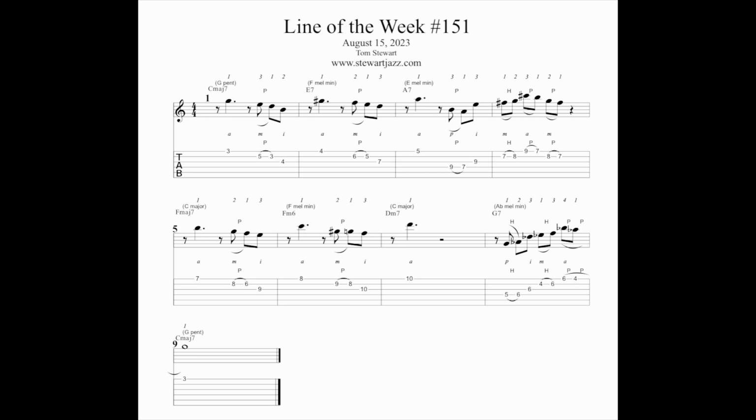Here are the chord scales I'm using for this week's line. I use the notes from the chord scales for 2 reasons. First, as a source of notes for improvising, and secondly, to determine appropriate tensions to use for comping. The chord scales are G pentatonic to F melodic minor to E melodic minor, to C major to F melodic minor to C major to A flat melodic minor to G pentatonic.